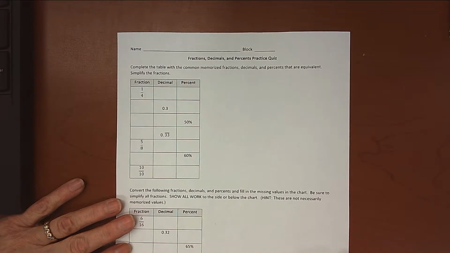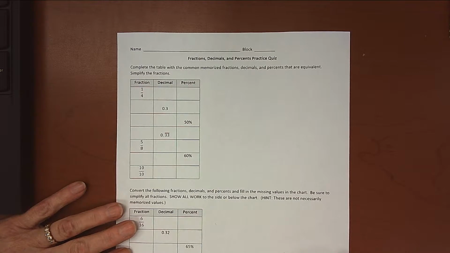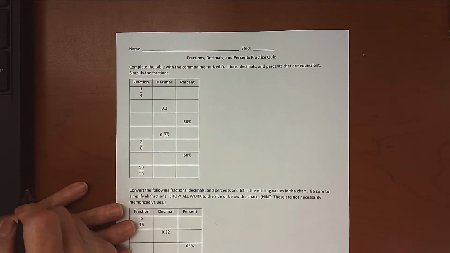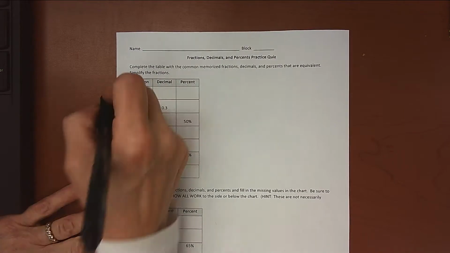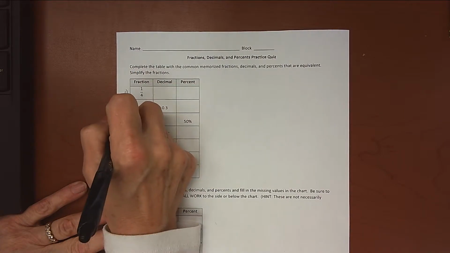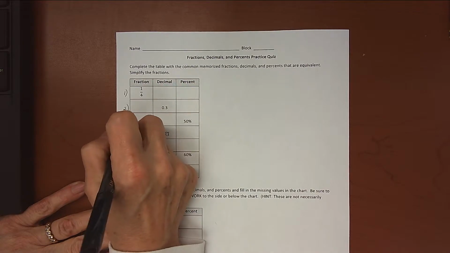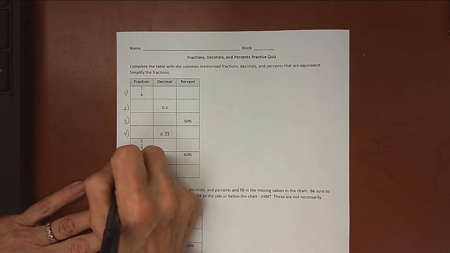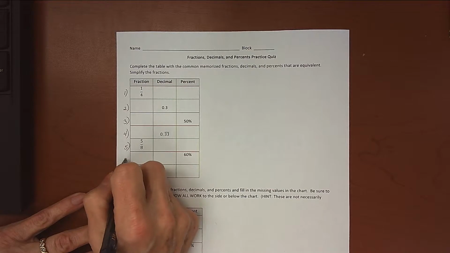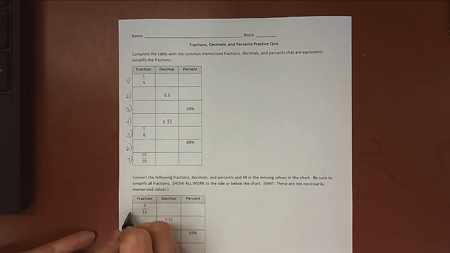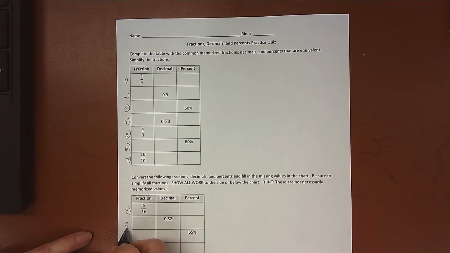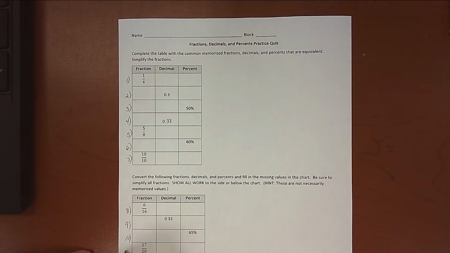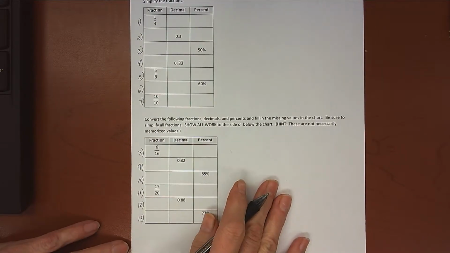Remember that the next time I see you, we'll be having a quiz over this information. So I'm going to number these just so that as I'm talking to you about them, I can refer to the number. So I'm going to call this one number 1, 2, 3, 4, 5, 6, 7, 8, 9, 10, 11, 12, and 13. All right, so you can see I've numbered them all the way to the bottom.